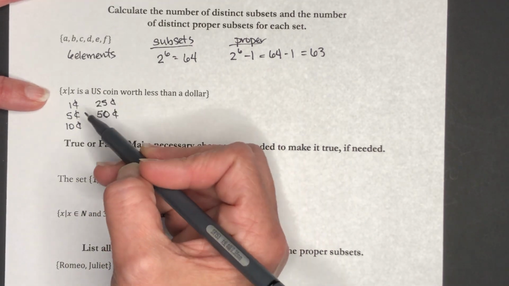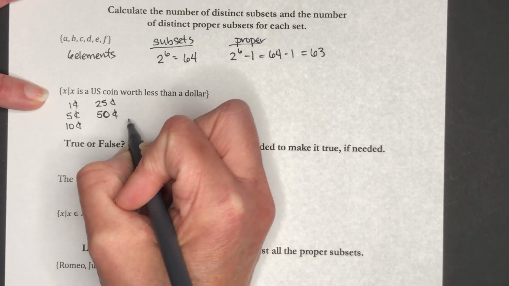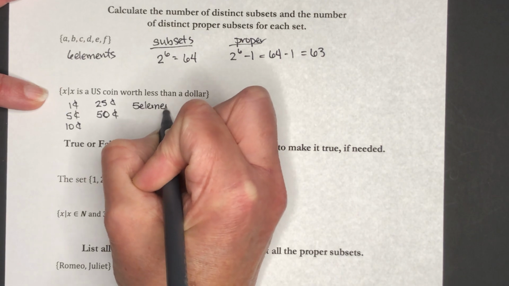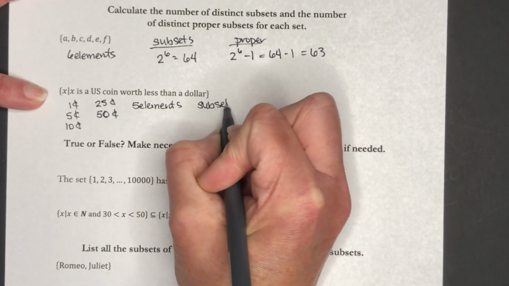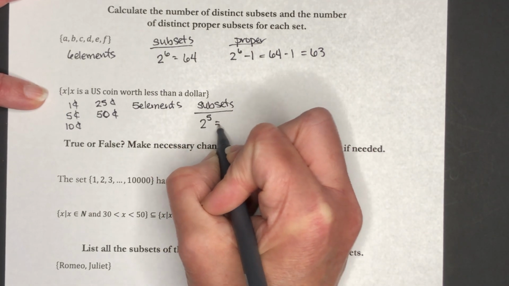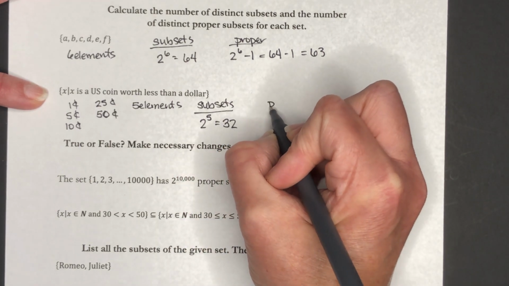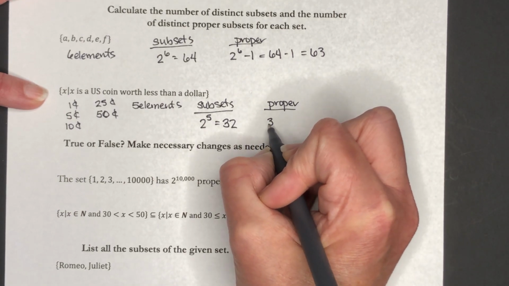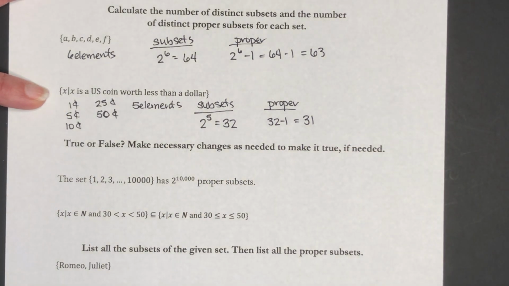Okay, so how many elements are there in here? It's 5. So I have 5 elements. For the number of subsets, I figure 2 to the 5th power, which is 32. And then for proper, I'm going to have 32 minus 1, so there are 31 proper subsets.